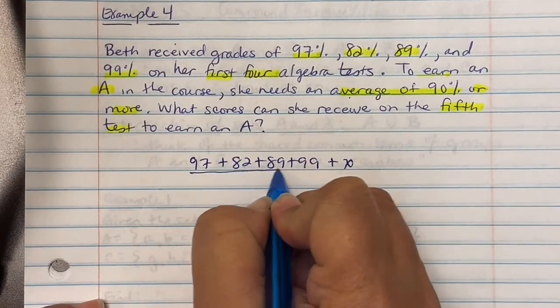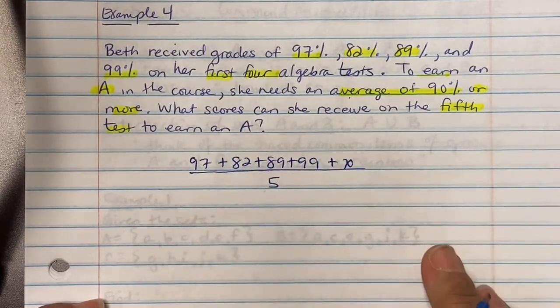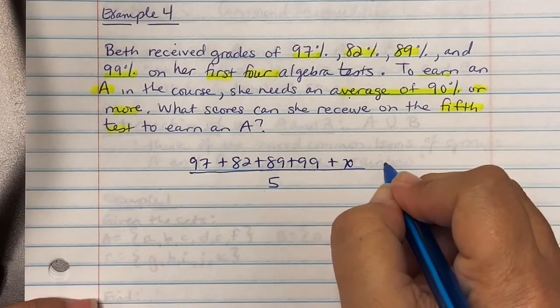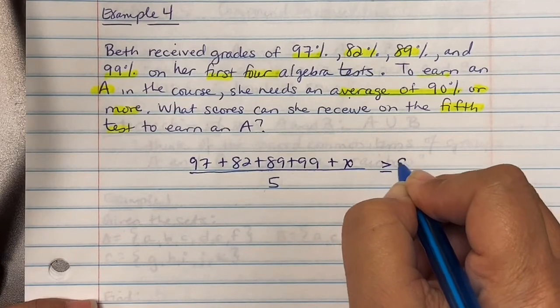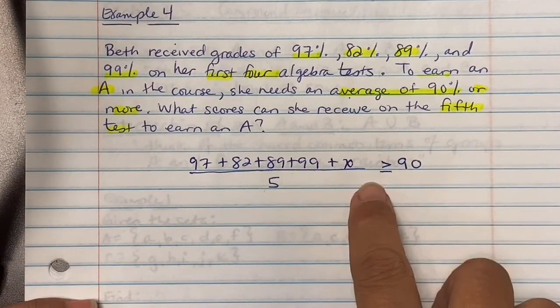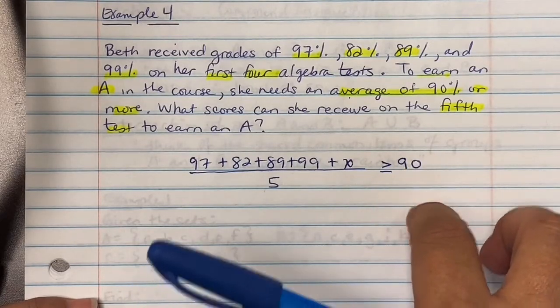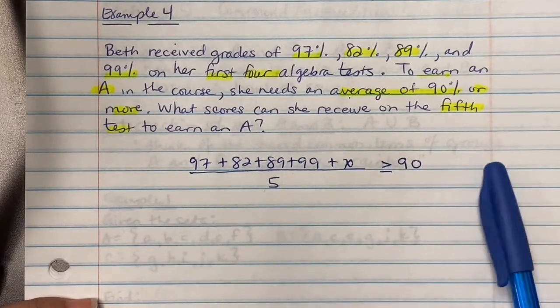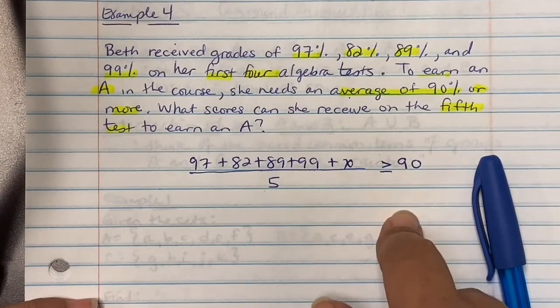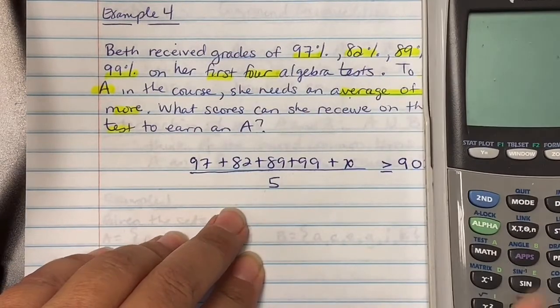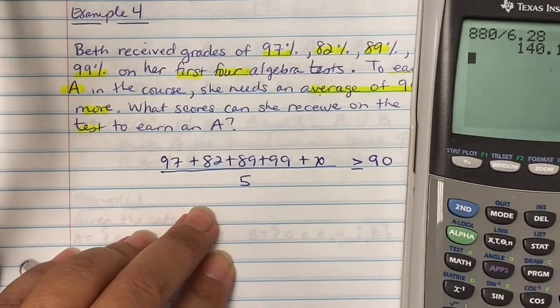And when we're looking for average, it's looking at 5 exams. Now they say the average of 90 or more means that her average has to be greater than or equal to 90, not less than or equal to 90. It needs to be greater than or equal to 90 because I can have a 90 exactly and still have an A. If I have an 89, I do not have an A. So first, before we can do anything, we're going to add up our test scores.